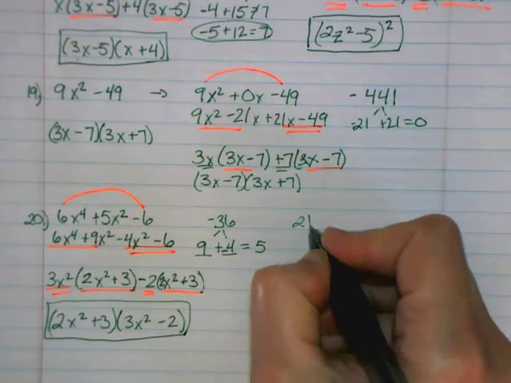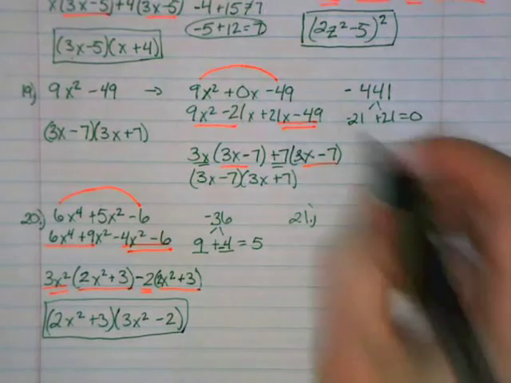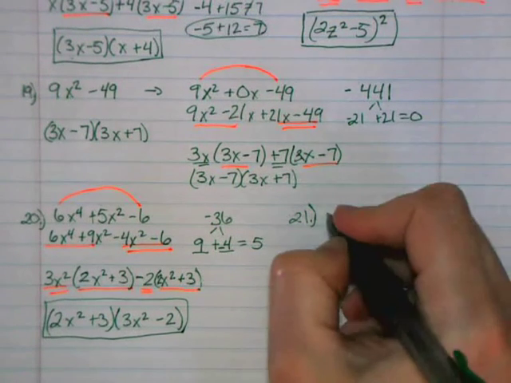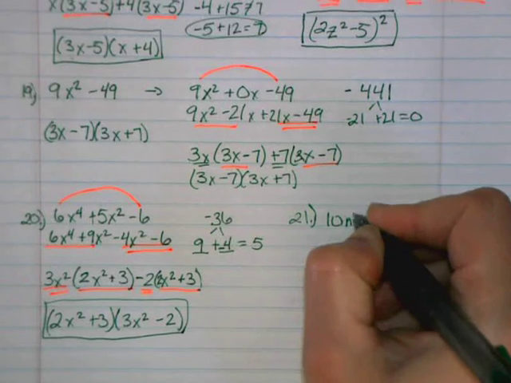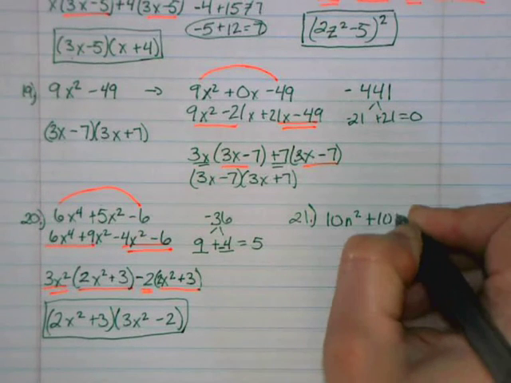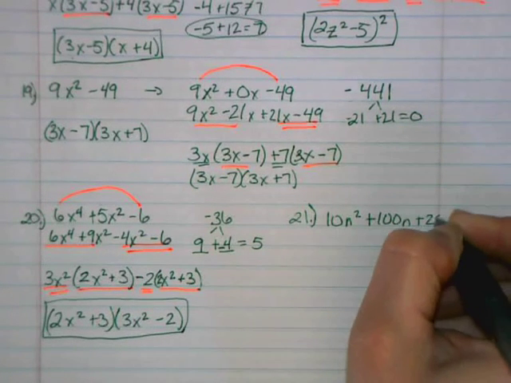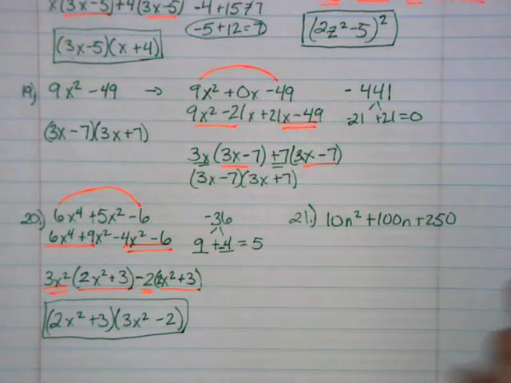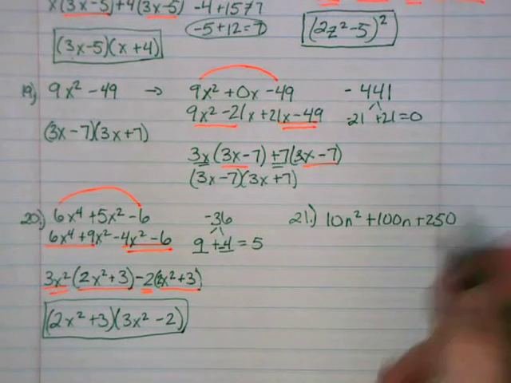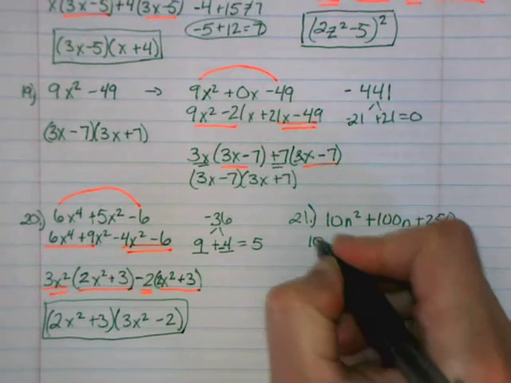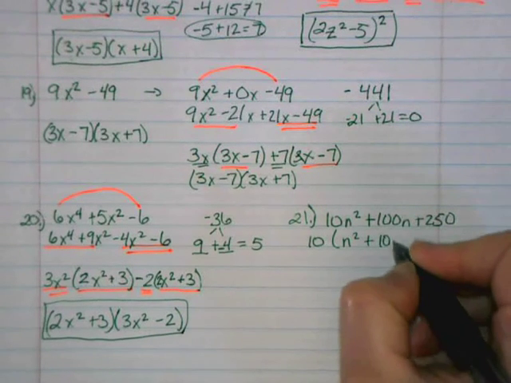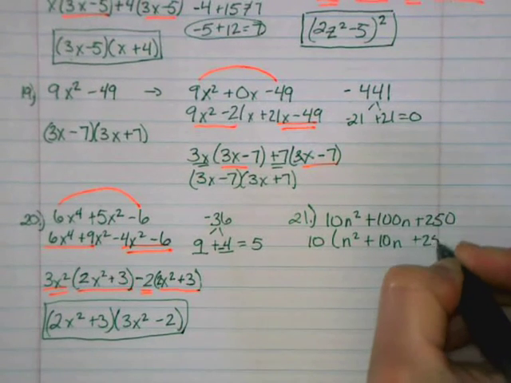Now, number 21. We have 10n squared plus 100n plus 250. I check for a common factor, and they're all divisible by 10. So I take out a 10, and that leaves me with n squared plus 10n plus 25.